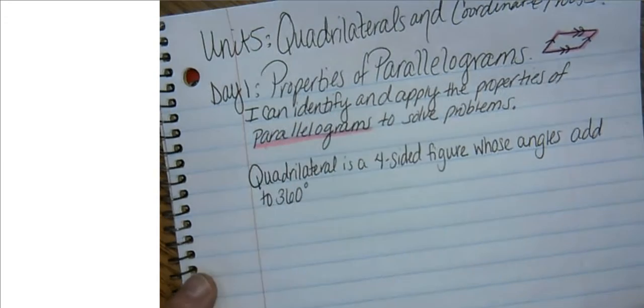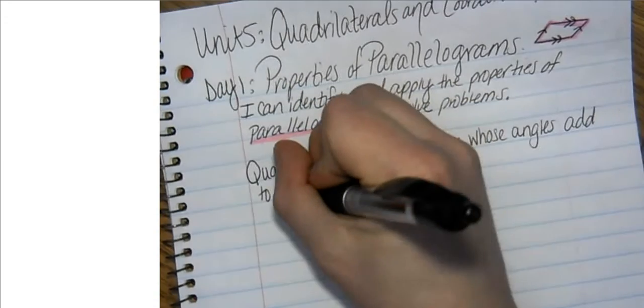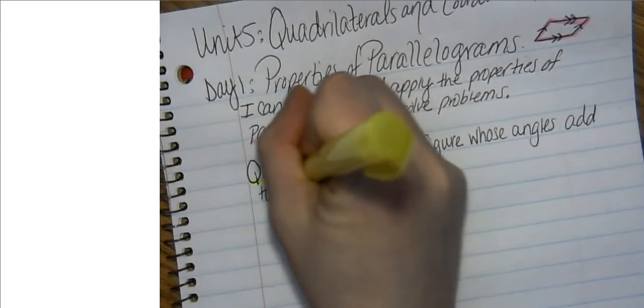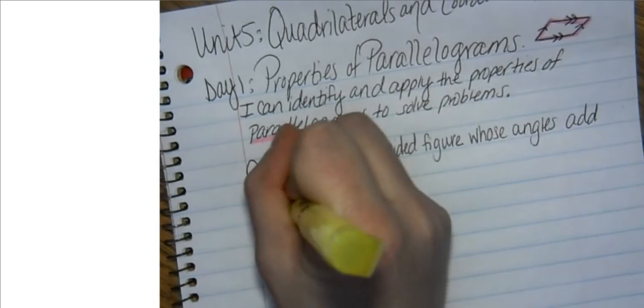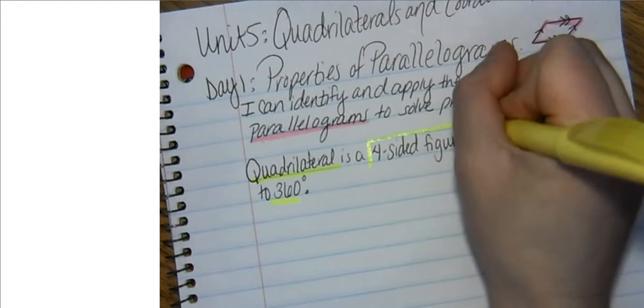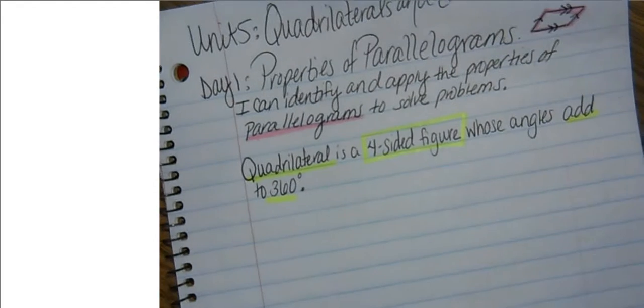So just like when we were working with triangles, all of the angles of a triangle add up to 180, all of the angles of a quadrilateral add to 360. And it is any four-sided figure. So if you have a figure with four sides, we call that a quadrilateral.